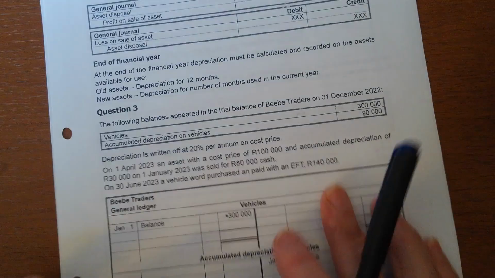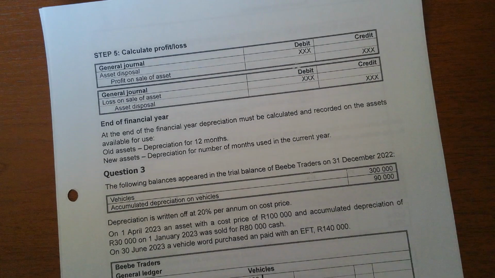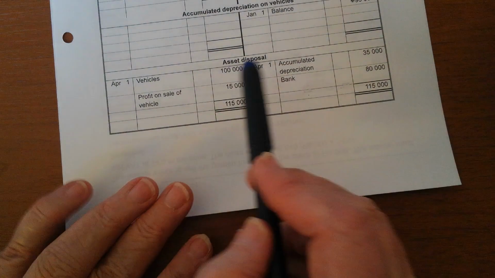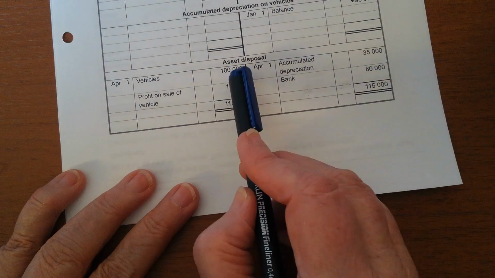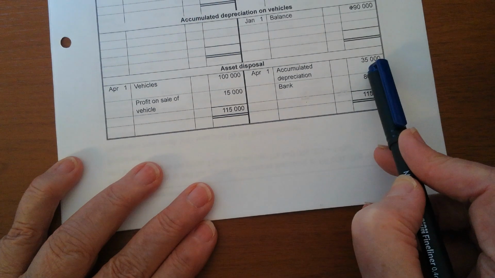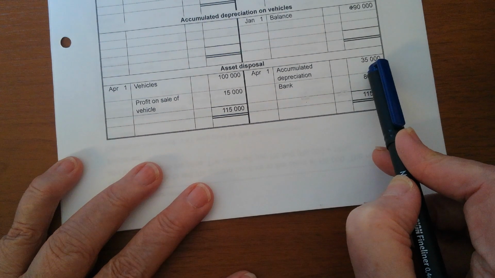Step 5, now I've got everything in my asset disposal account. So it means I want to see whether I made a profit or a loss. So if I go to this exercise, for instance, this asset disposal, what is the asset worth? It was worth 100,000. The accumulated depreciation was 35.